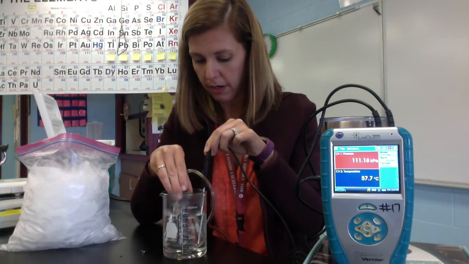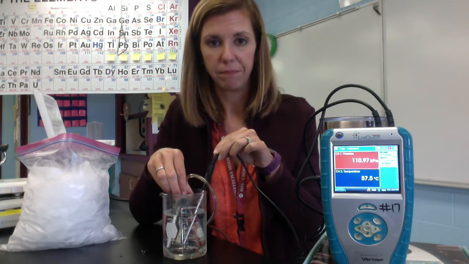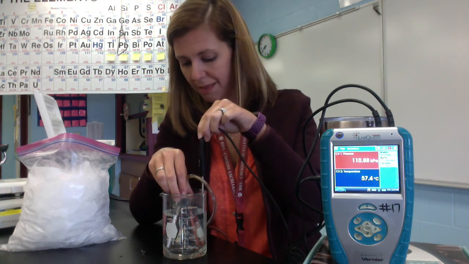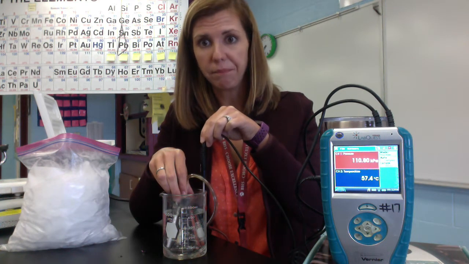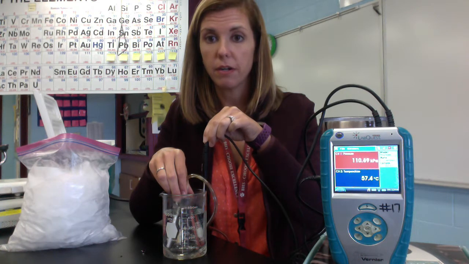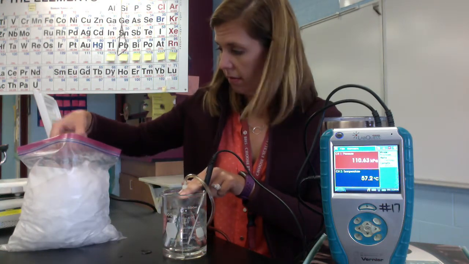Before we add more ice. Okay. So that ice is completely melted. My temperature probe is kind of in the middle area of where the flask is sitting. And now we have our new pressure and temperature. The temperature is holding pretty constant right there. Okay. So then we're going to add some more ice.